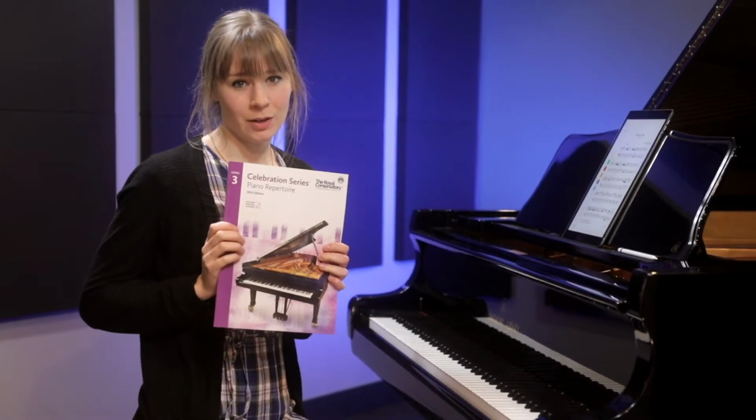Today we're looking at Musette in D major by Johann Sebastian Bach. This piece is in the RCM Level 3 Repertoire book, which you can purchase by following the link in the description below. In this tutorial, we are going to go over some of the key areas of this piece and give you the tools you need to be successful as you learn it.